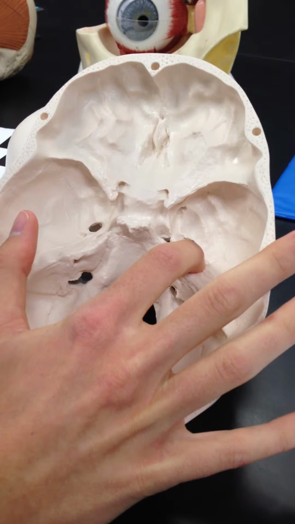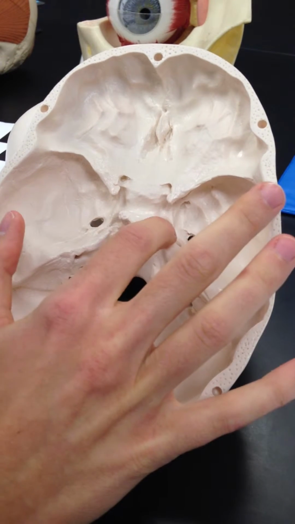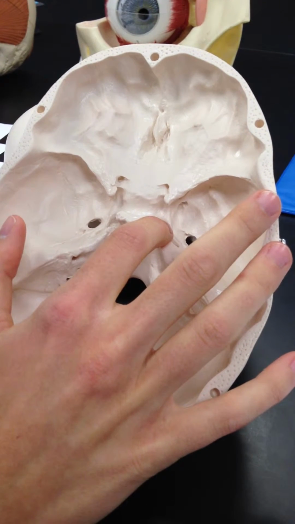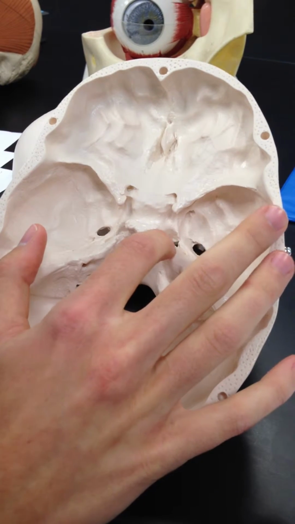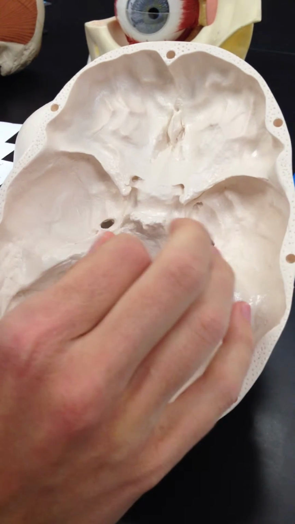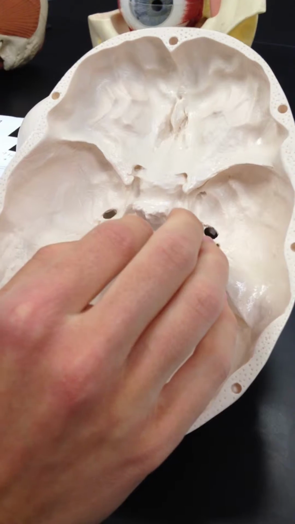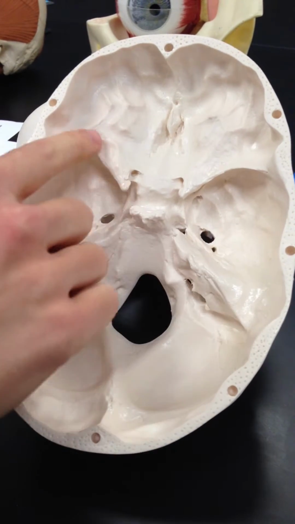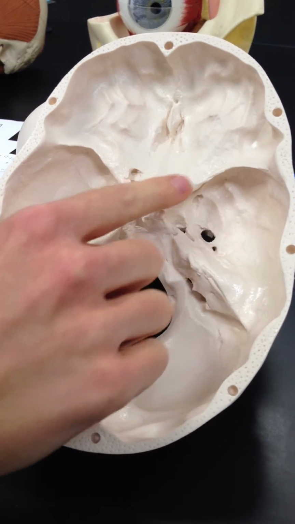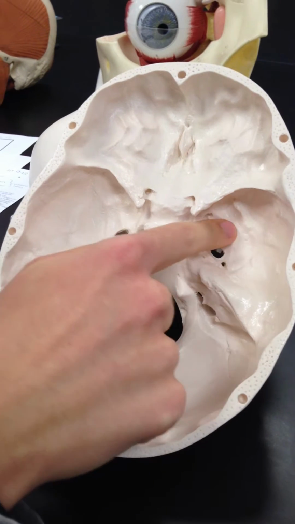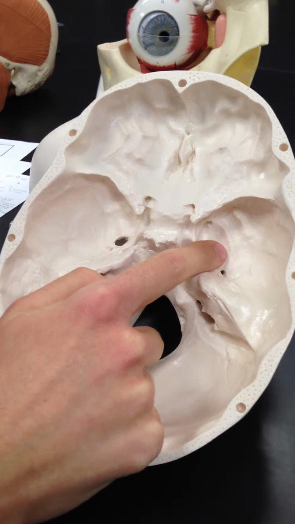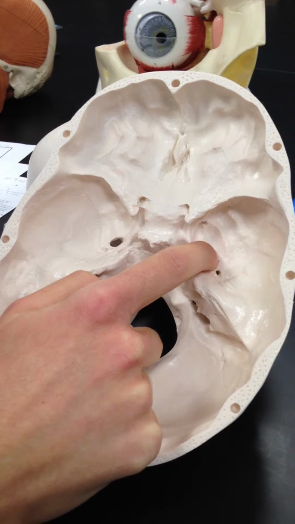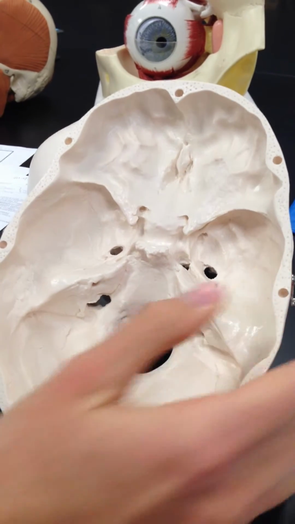I'm pretty sure this one's spinosum. And then rotundum. I think. We need to double check that. And then you have the lesser wing and the greater wing. Let me make sure. Well, I'll look that up and see.